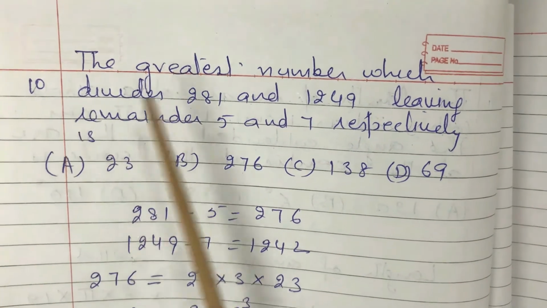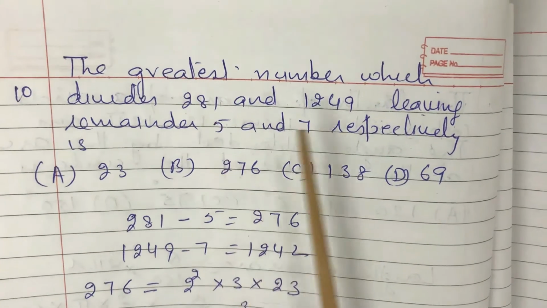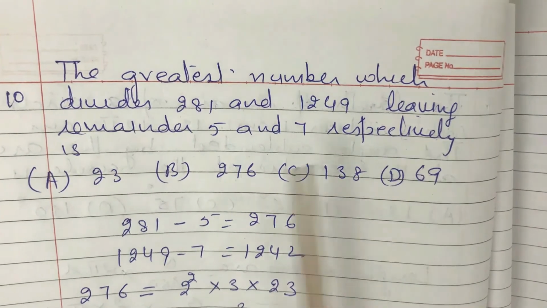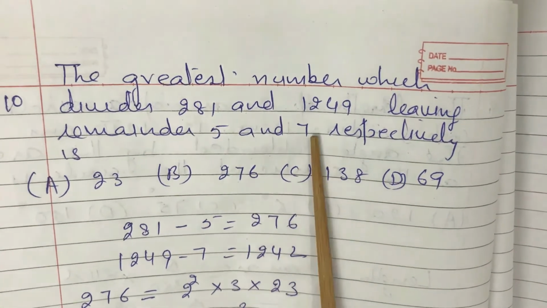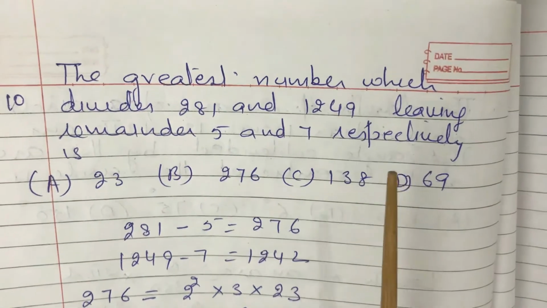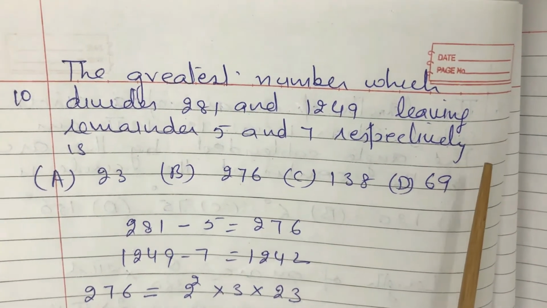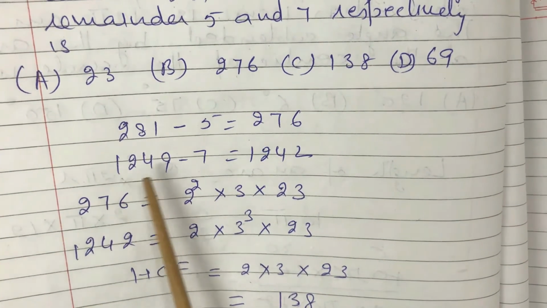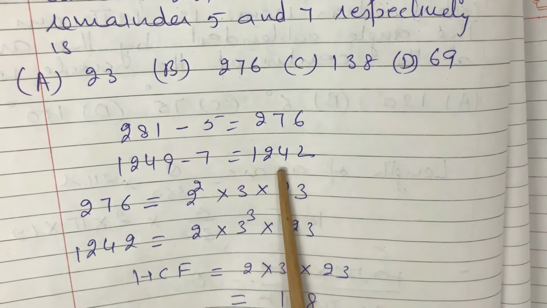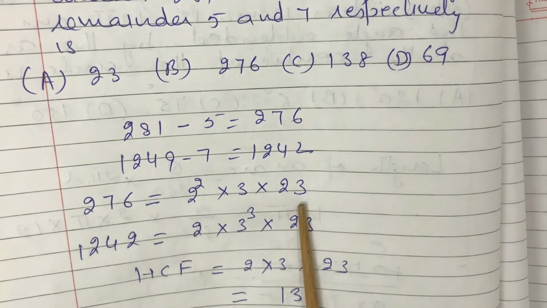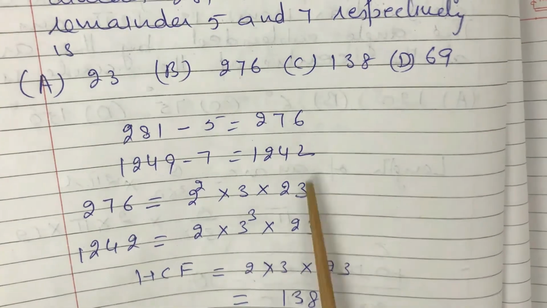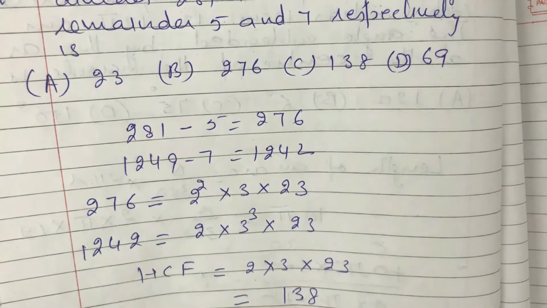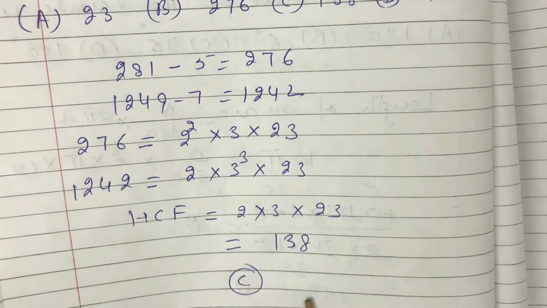Now the 10th question. The greatest number which divides 281 and 1249, leaving remainder 5 and 7 respectively. First we will subtract 5 from this number and 7 from this number. Then we find the HCF of those two numbers. That will be the result. So 281 minus 5 is 276 and 1249 minus 7 is 1242, and then factorize this number and factorize this number, and the HCF will be 2 into 3 into 23. So you will get 138. So C is the option.